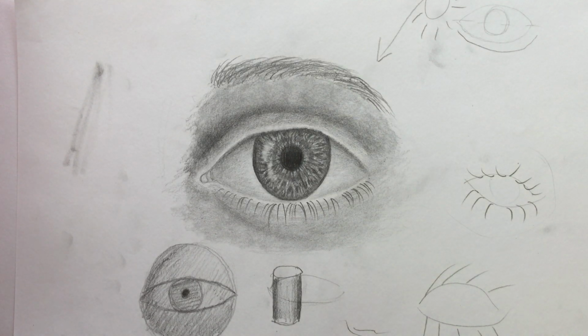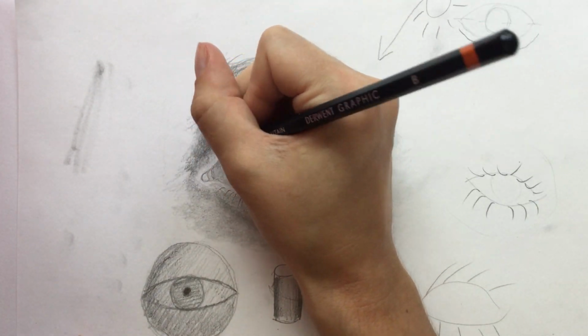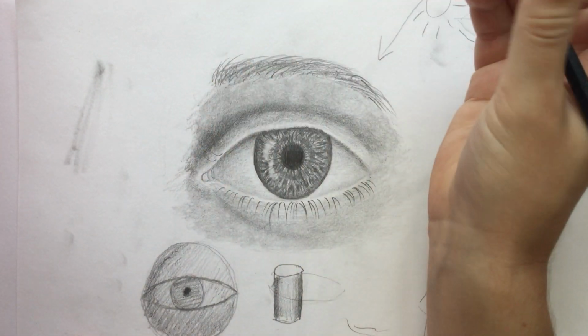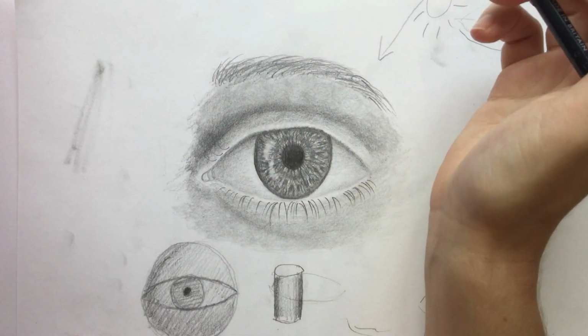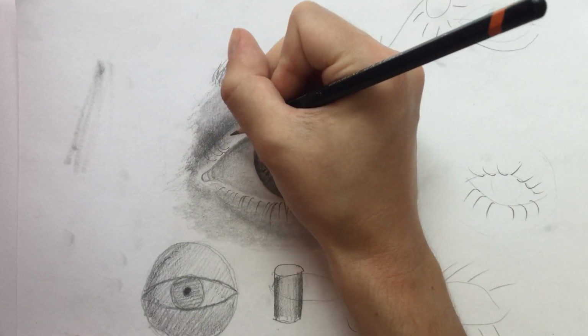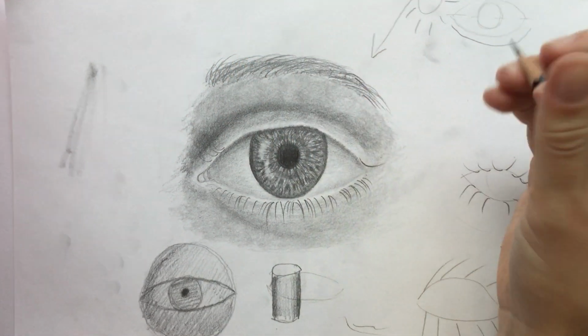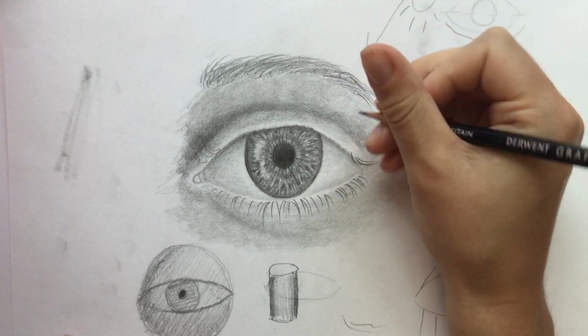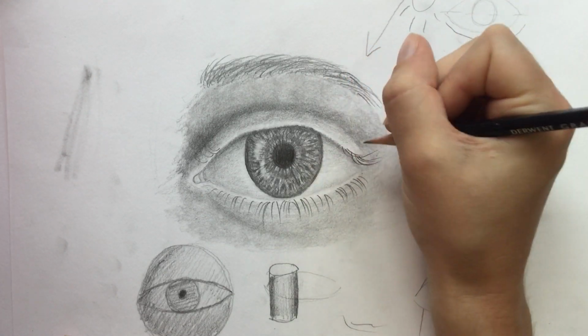Okay, so now the top lashes, the most stressful part of this whole drawing. Again, the ones closest to the tear duct are the smallest. And then normally the ones at the end sort of go down before they start to come up.